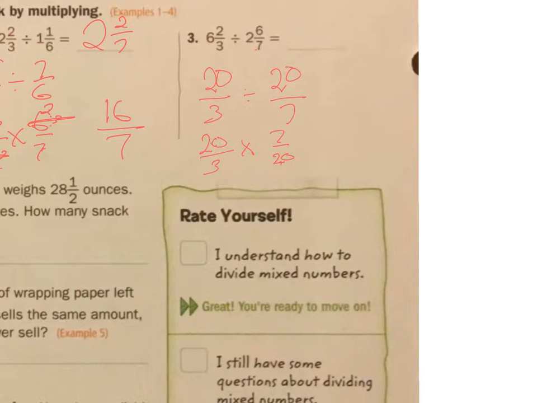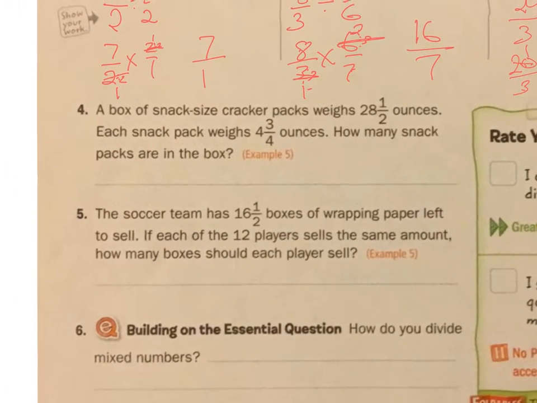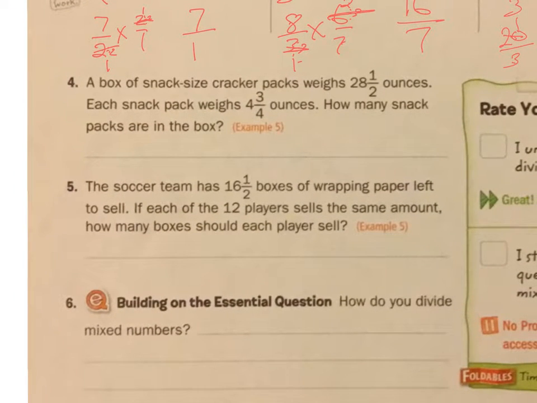Now these 20s, I can divide each side by 20. I know I'm going to get 1 here and 1 here. 1 times 7 is 7, over 3 times 1 is 3. 3 goes into 7 2 times, and it leaves me with 1 third left over. 2 1/3. Okay, a couple more to go. We'll do 4 and 5.